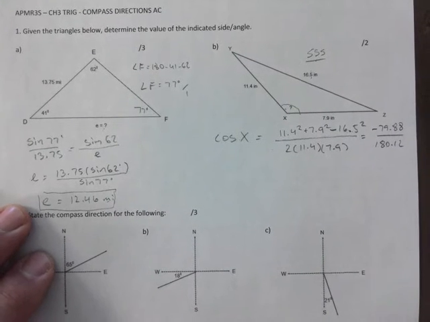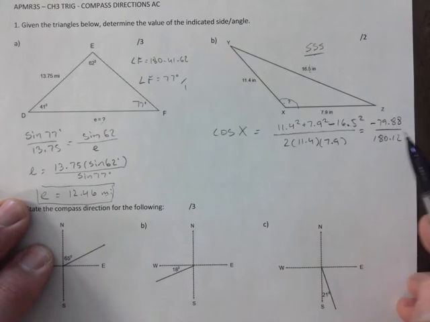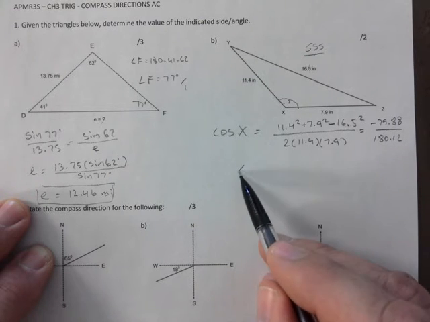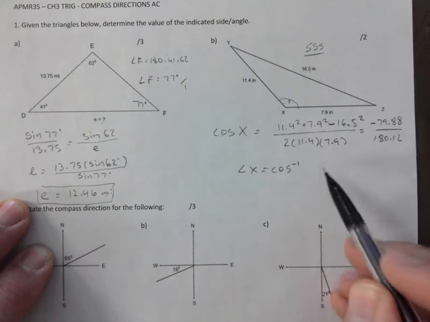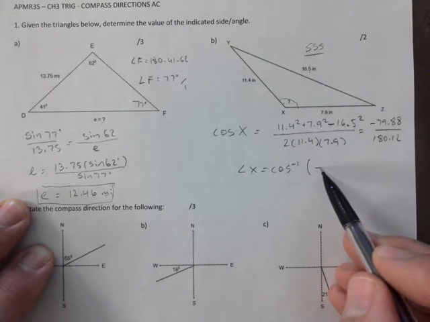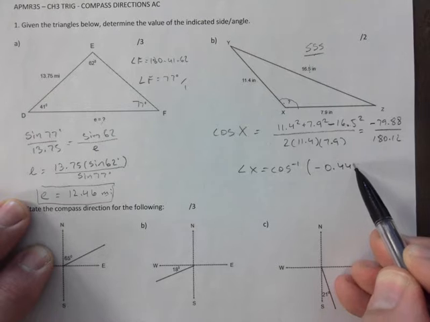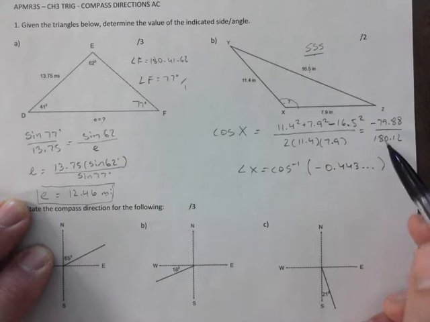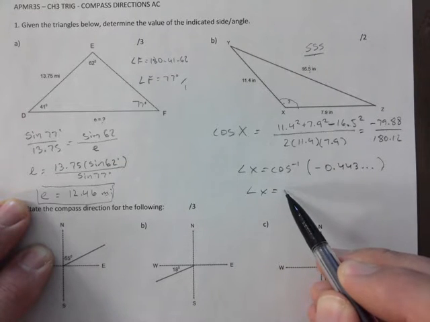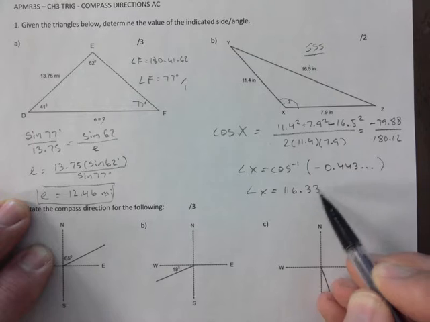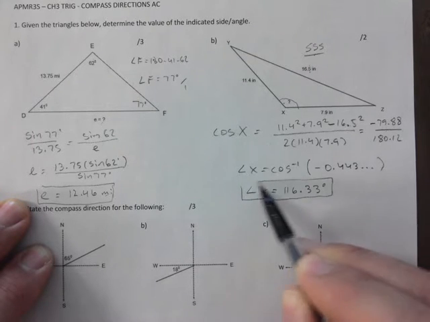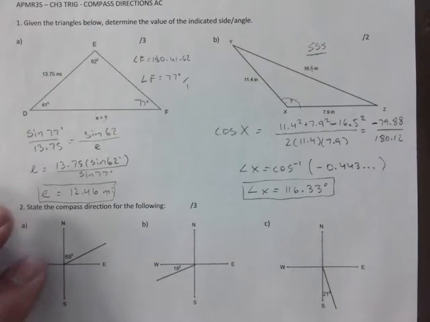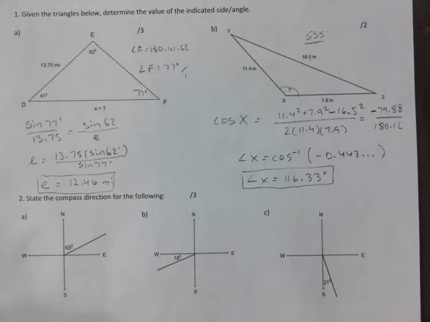Okay, so at this point, you would get 1 mark, right? If you show me the setup and then these numbers, angle X is cosine inverse of that, which is negative 0.443, and that keeps going. Or just type it in exactly like that as a fraction, that's fine. And that is 116.33, which is what we expected. We expected an obtuse angle. The diagram told me so. The negative here gave me the hint, right? So there you have it. That's how you would solve that one.